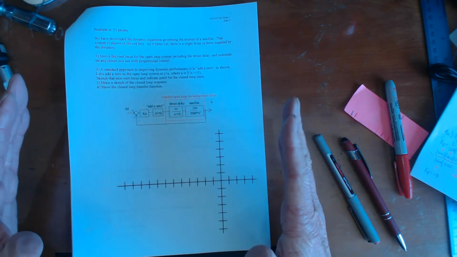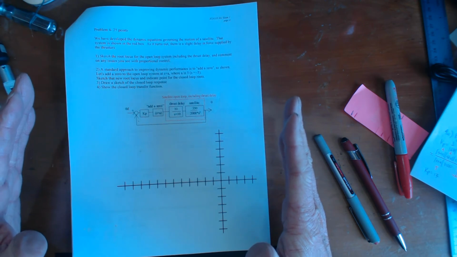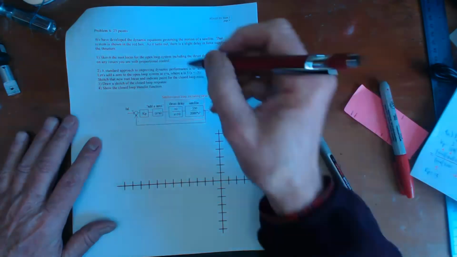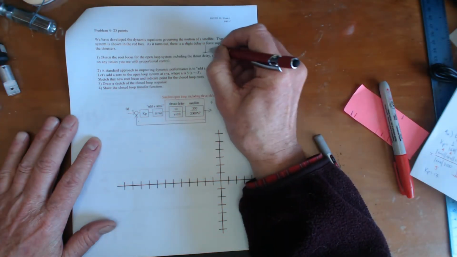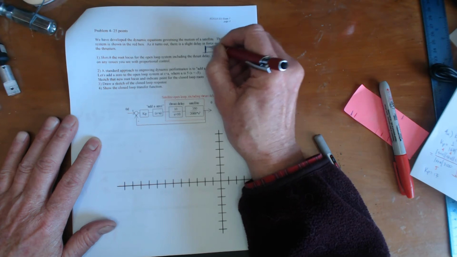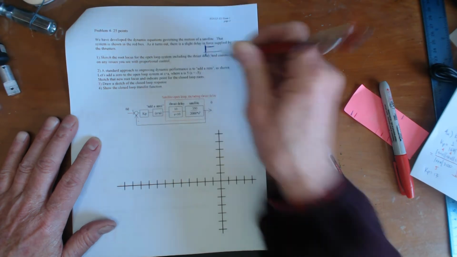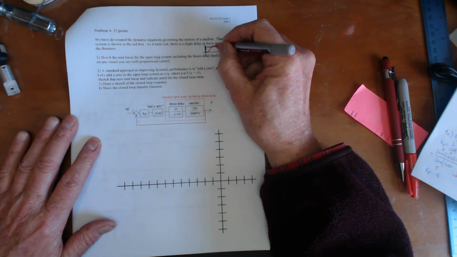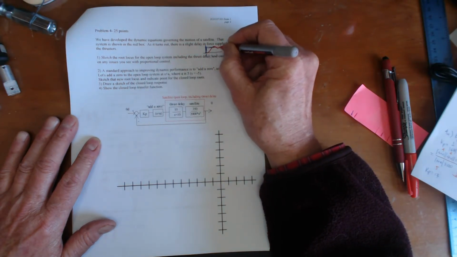We know that the dynamic equations for an electric motor also include a time delay between the instant that I apply the command, time t equals 0, and the time that our electric motor settles at its point. We could call that some kind of a time delay. So we know there's a time delay in there.